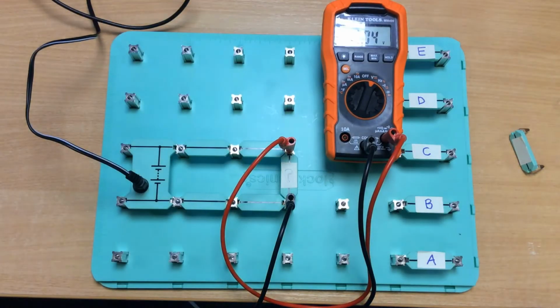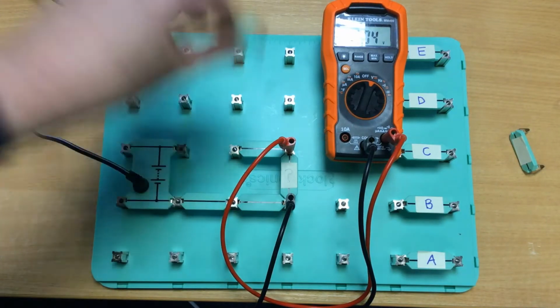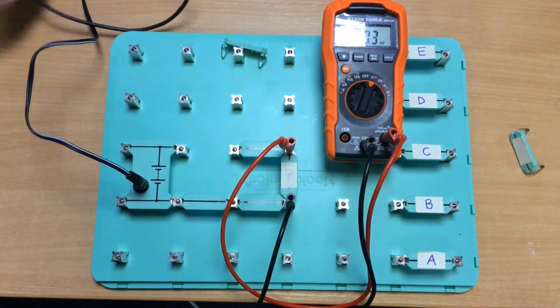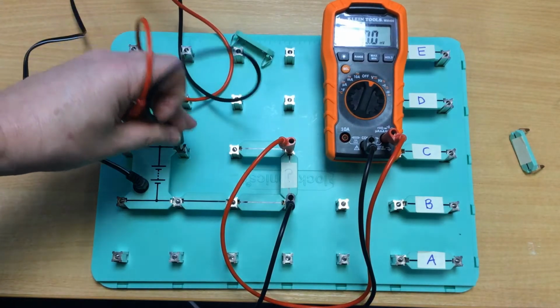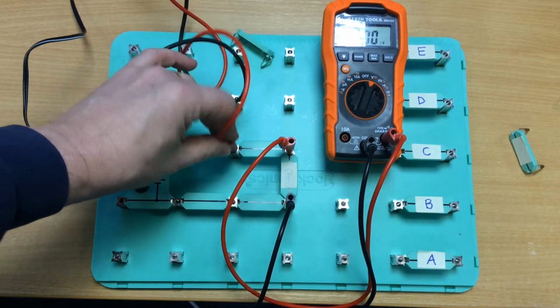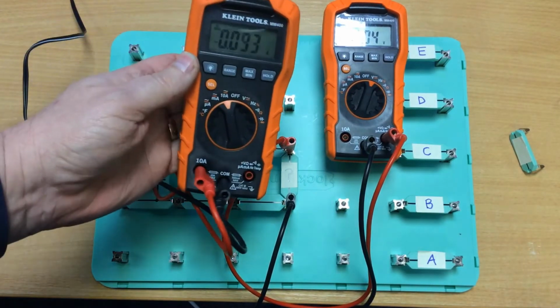Now we also need to know how much current is flowing in the circuit. The operative word being in the circuit there, we need to know how much current is flowing in the circuit. So we need to break the circuit open, and we need to put another multimeter into the circuit. So we'll add a multimeter into the circuit, and we'll switch this one onto amps.